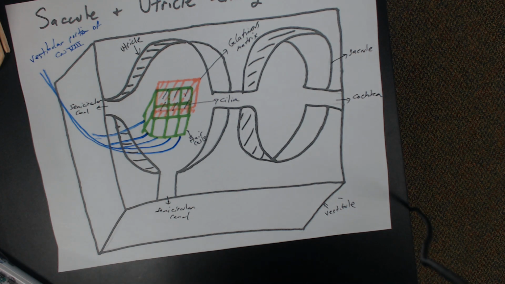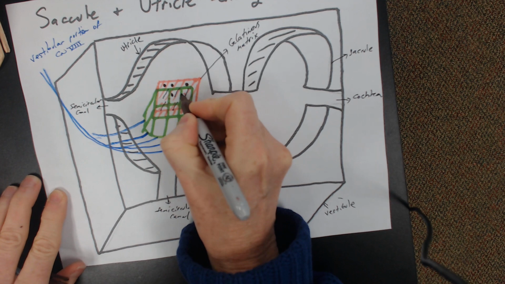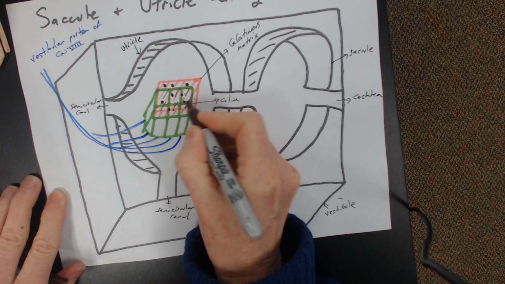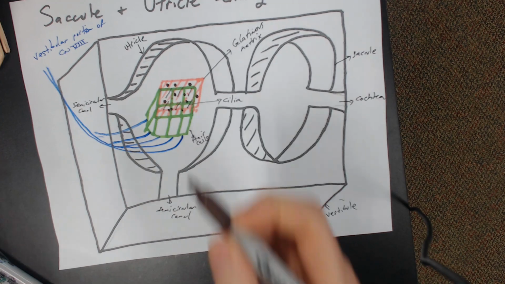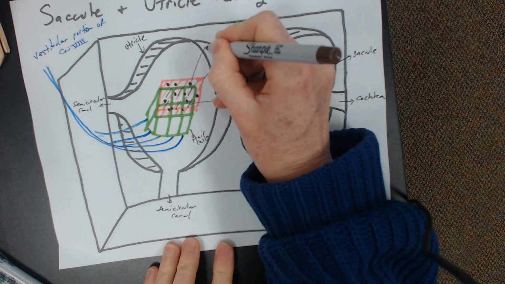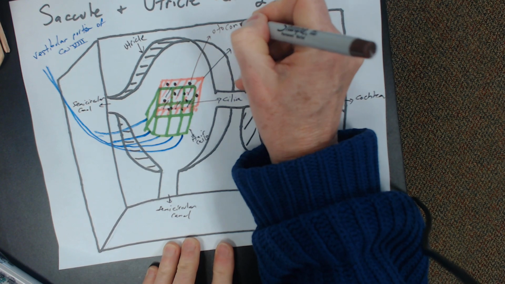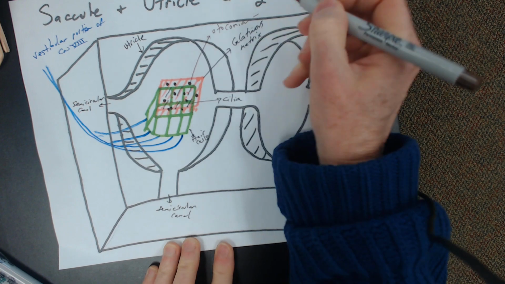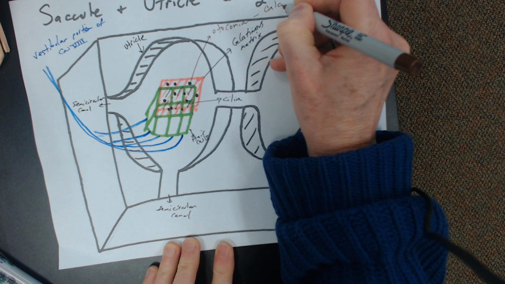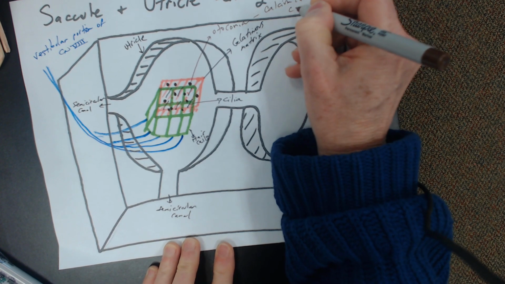Calcium carbonate crystals, and I'm just going to represent those as little brown dots here. On top of the jello, for the most part, they're embedded in the jello, but sometimes those calcium carbonate crystals fall off and they cause problems. We'll talk about that here in a minute. But these calcium carbonate crystals have a special name. They're called otoconia, O-T-O-C-O-N-I-A. And the otoconia are nothing more than calcium carbonate crystals.